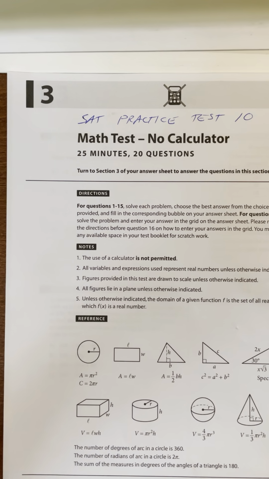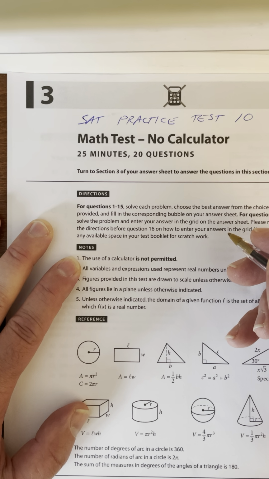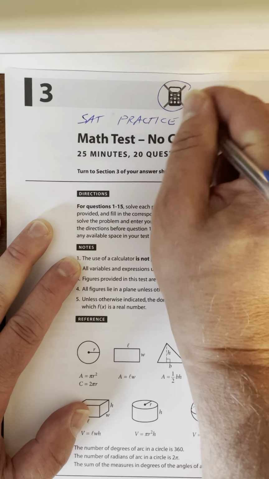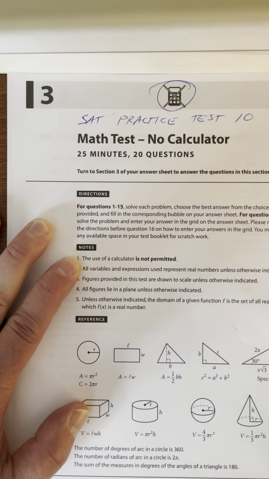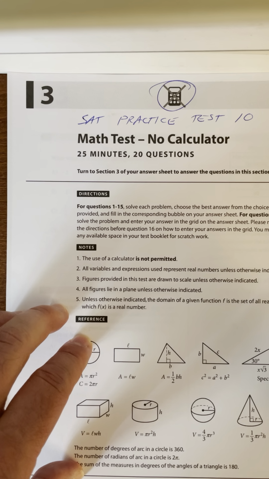Hello everybody, this is a run through of the no calculator section of the SAT practice test number 10. Again, no calculator. You can find this test on the collegeboard.org website.